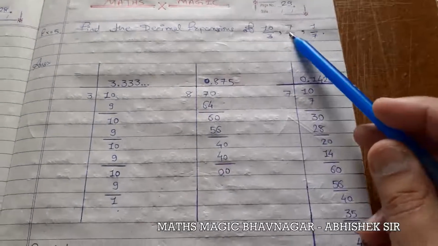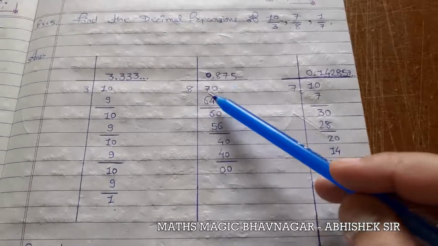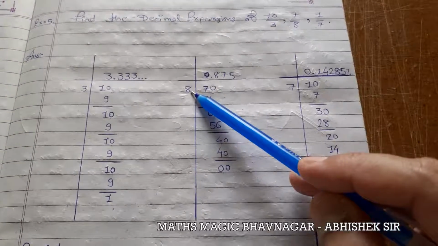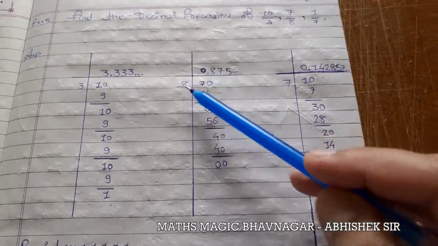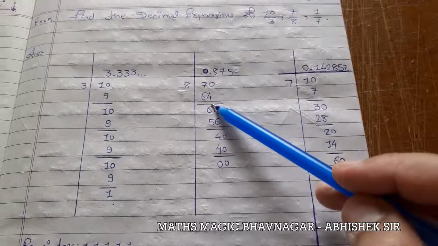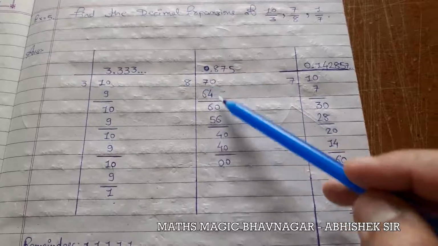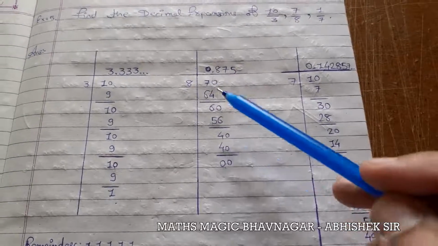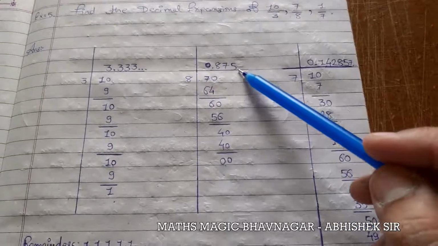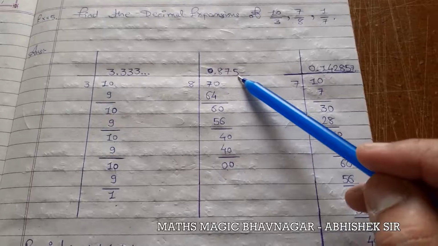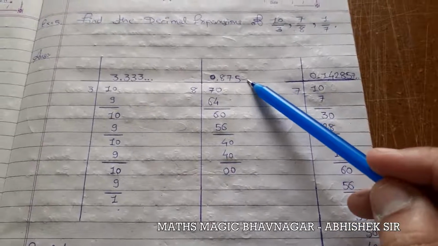Here the second question is 7 by 8. When we divide 7 by 8, 7 is less than 8, so we take 0, put 0 here and then the point. 8 8s are 64. 70 minus 64 means 6 is the remainder. Taking 0, 8 7s are 56. 60 minus 56 is 4. Taking 0, 8 5s are 40. So we get remainder 0. After some steps the division ends because the remainder is 0. So no more further division.